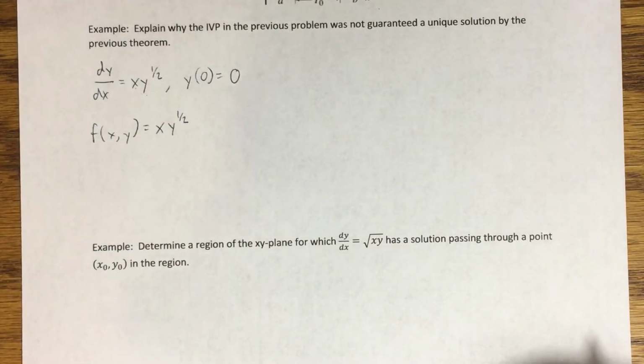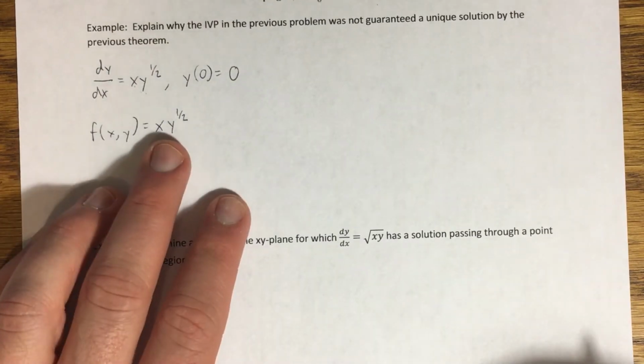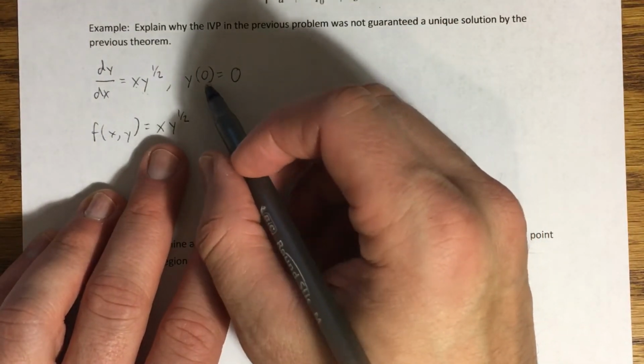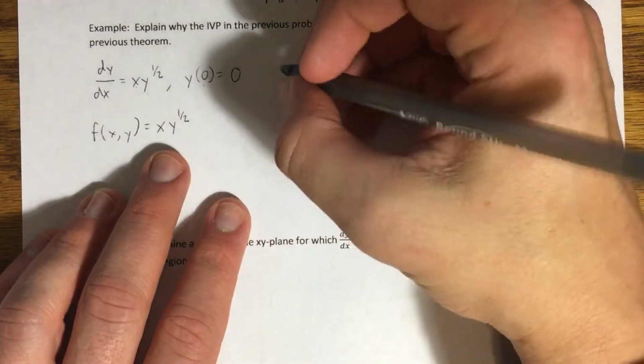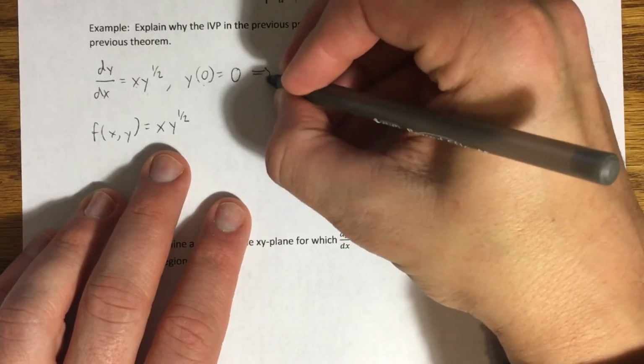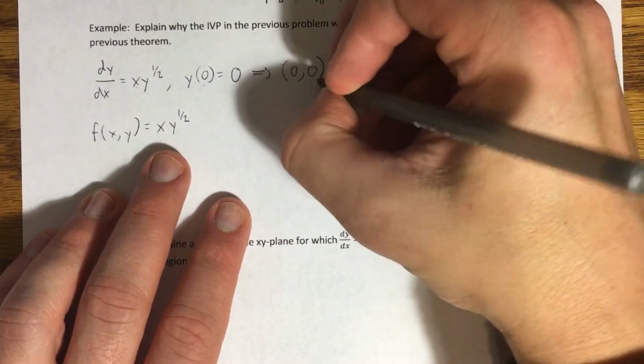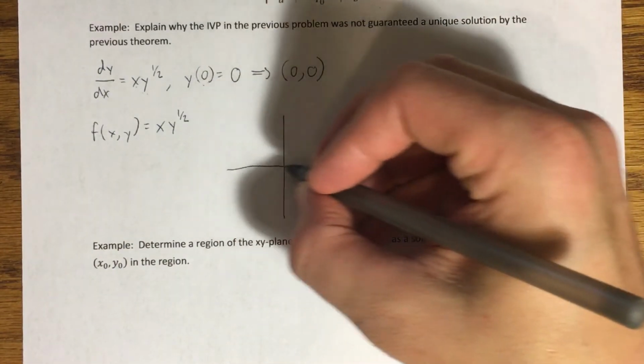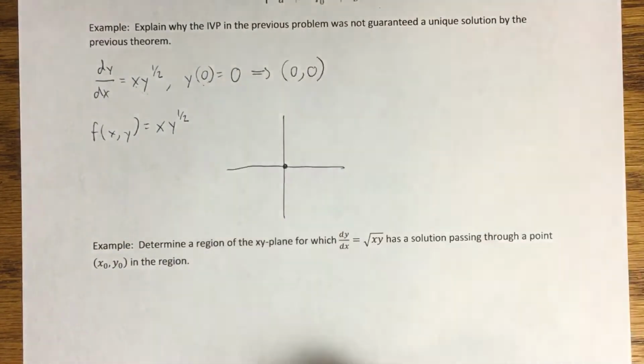All right, so what are we looking for? Well, we need to know that the initial condition that we're given here, y of 0 equals 0, corresponds to the point 0, 0. Let me plot that in a plane for a second. That's clearly just the origin, right?